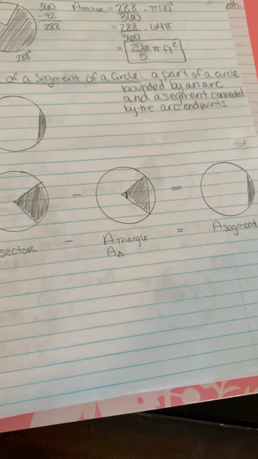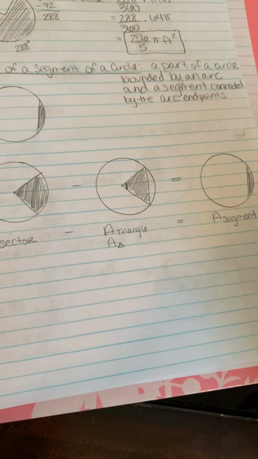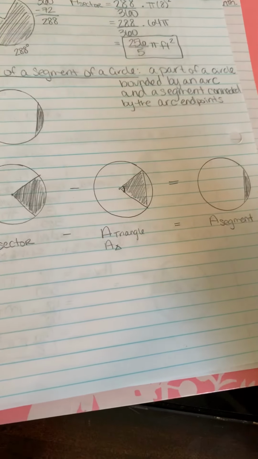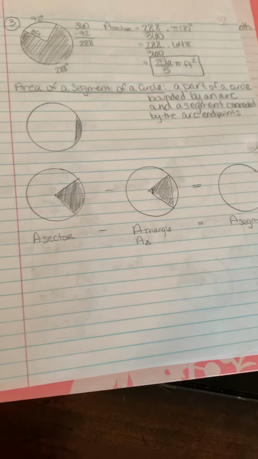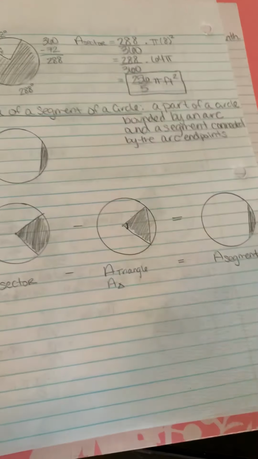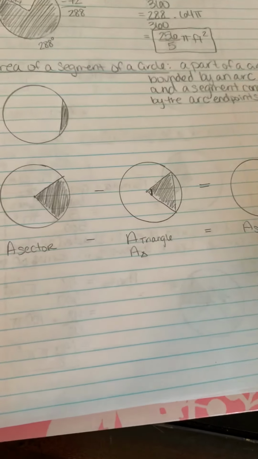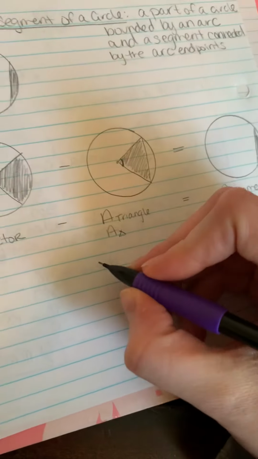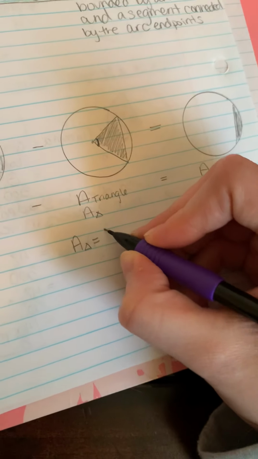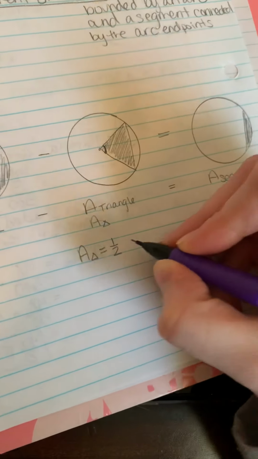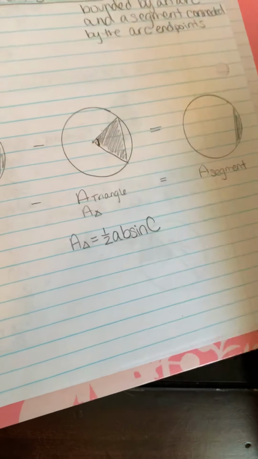Now, when you learn that skill, you always learn that it was half the base times the height. In order for that to be true, the base and the height have to be perpendicular, which means you have to have a 90-degree angle of some sort within that triangle. Now, you're not always going to have a 90-degree angle. And so the formula that you could also use, which is used in IB very often, is half of A times B times sine of C.